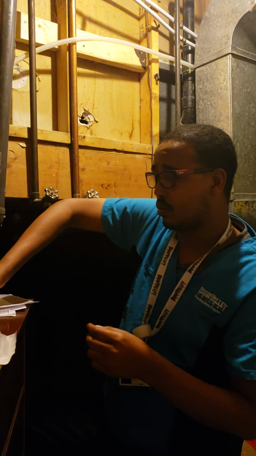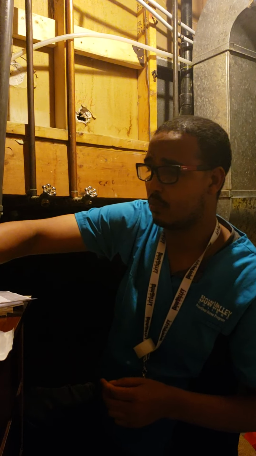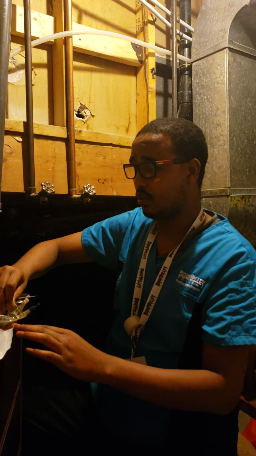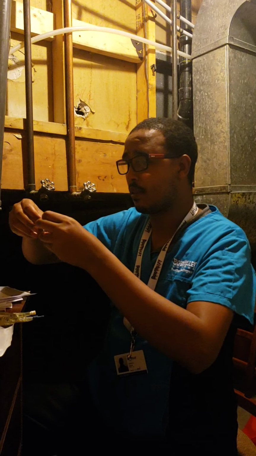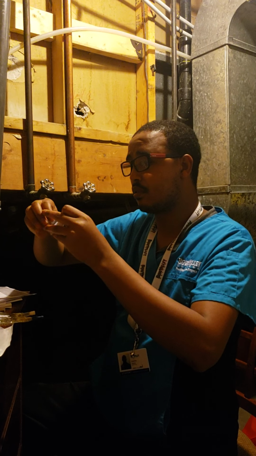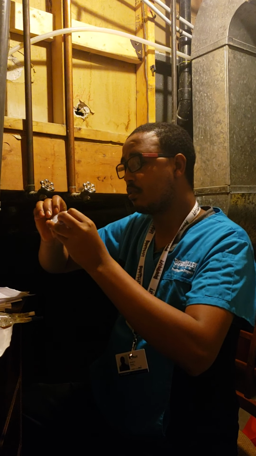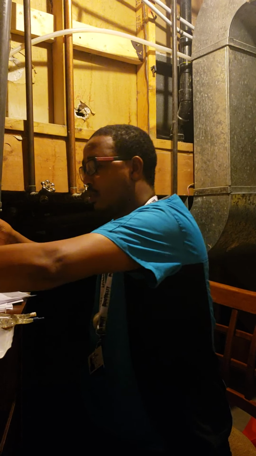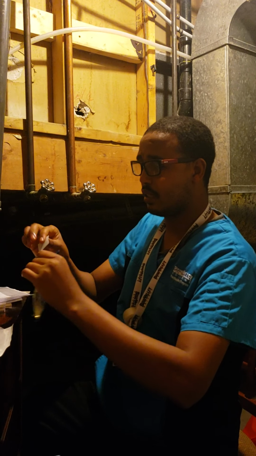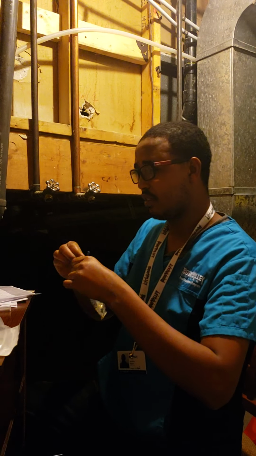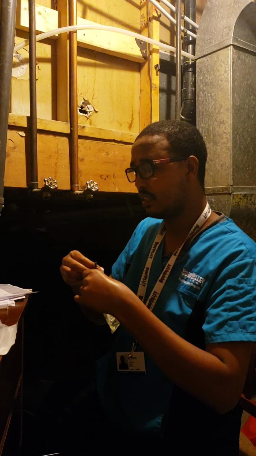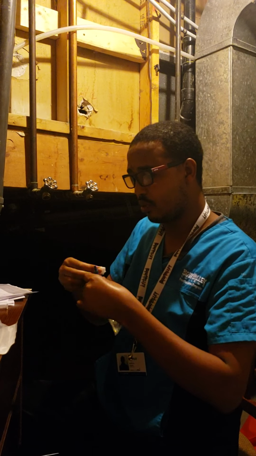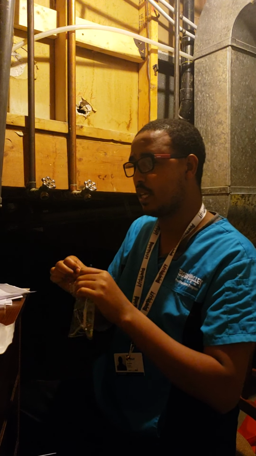Then I have to inject into my mini bag, so I have to clean my mini bag. Thirty seconds. 1, 2, 3, 4, 5, 6, 7, 8, 9, 10, 11, 12, 13, 14, 15, 16, 17, 18, 19, 20, 21, 22, 23, 24, 25, 26, 27, 28, 29, 30.